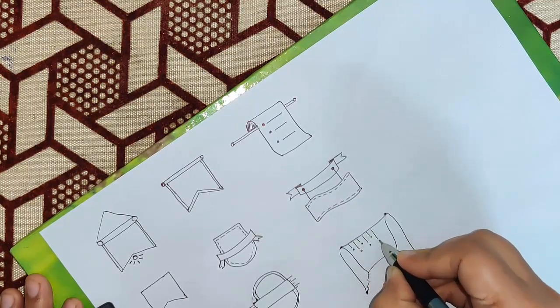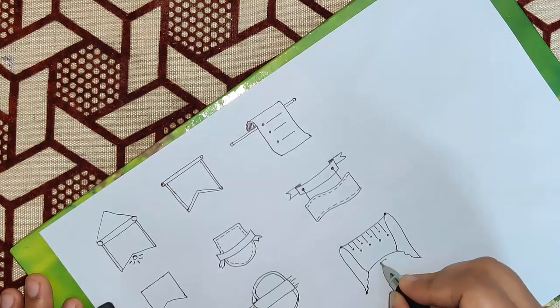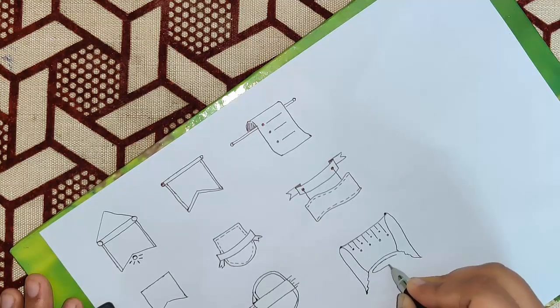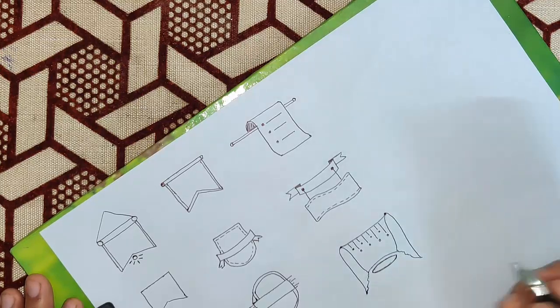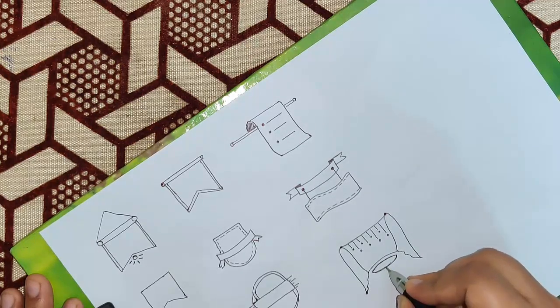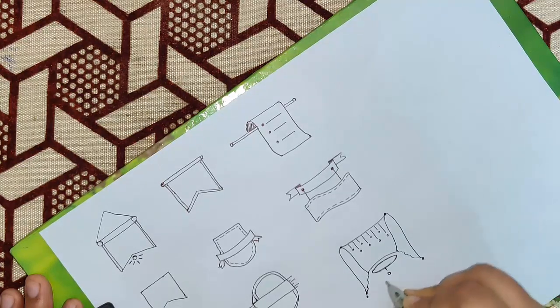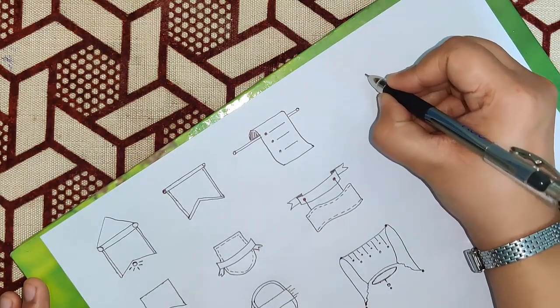Decorating the board a little to make it look more heavenly, and then adding a small oval kind of structure right here to make it look complete. So now this one is also complete. Let's move on to the next banner design.